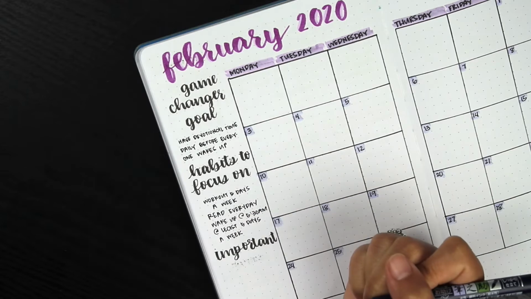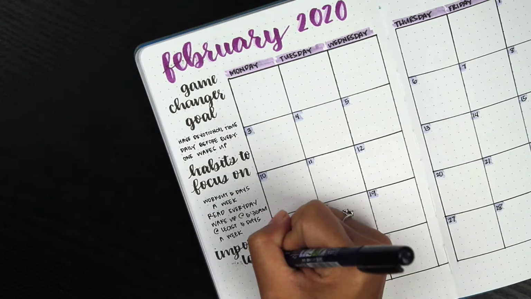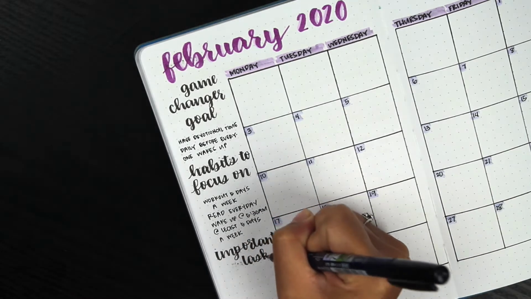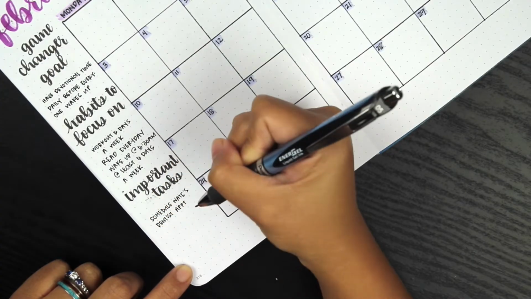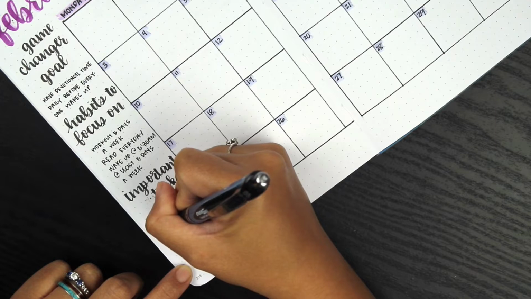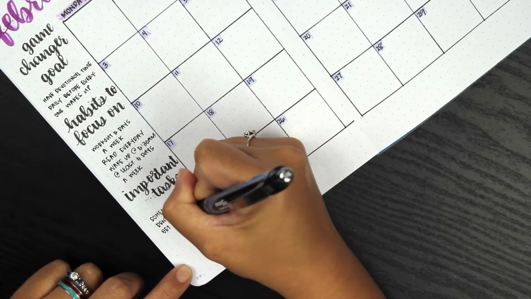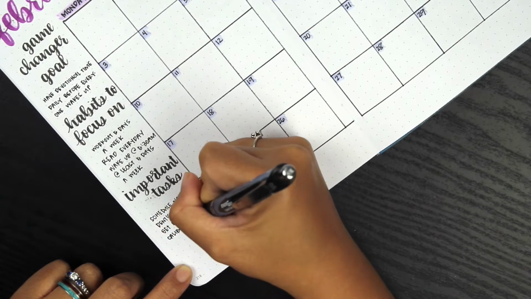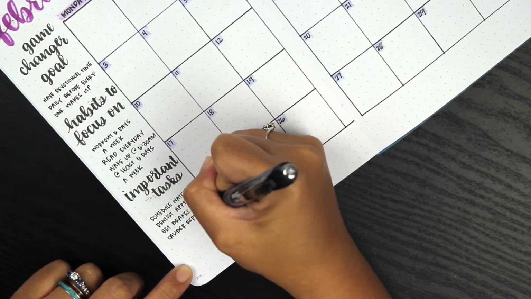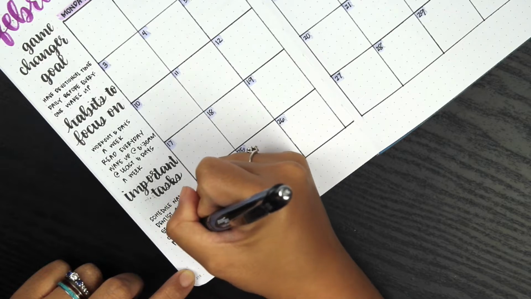And then a couple important tasks for the month. I try not to go crazy and filling up a ton of things I want to do, and just focusing on the things that absolutely need to be done. And that is to schedule my son's next dentist appointment. We need to get our brakes replaced in my car.